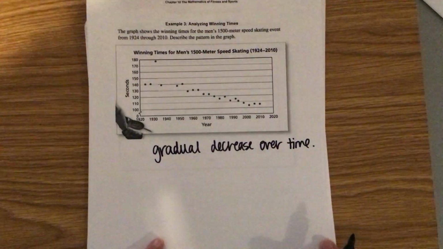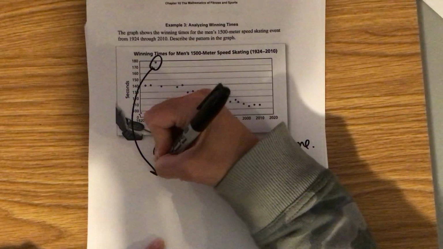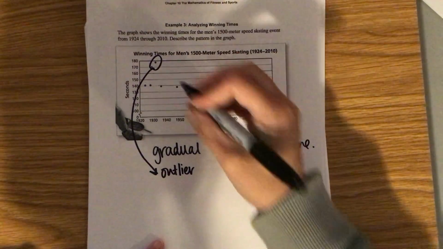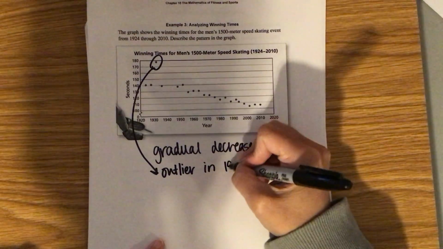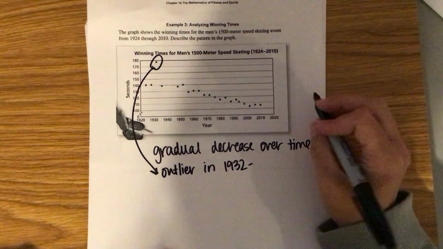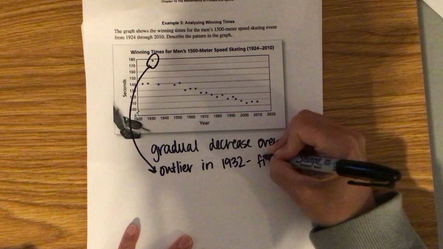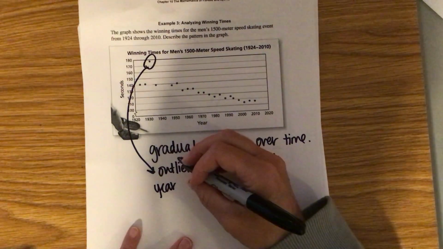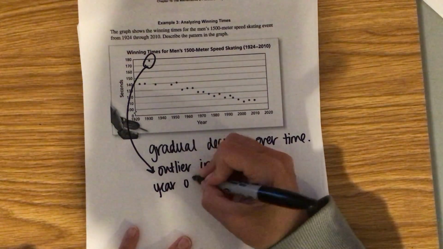And then we'll take a look at that outlier. I did look that up. So the outlier in 1932. And what happened in 1932 is that's the first year of competing in small packs versus individually.